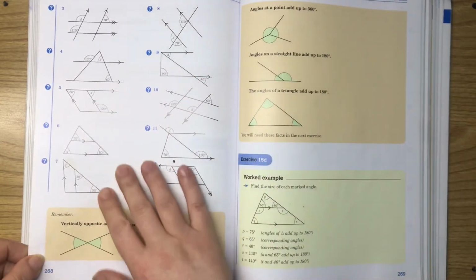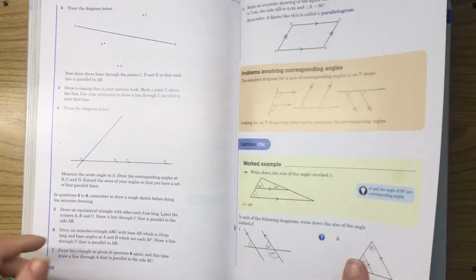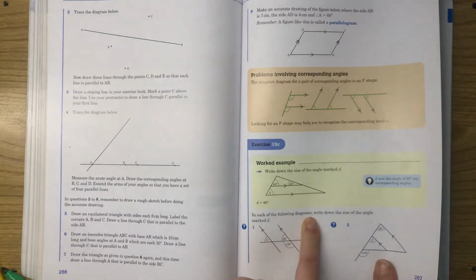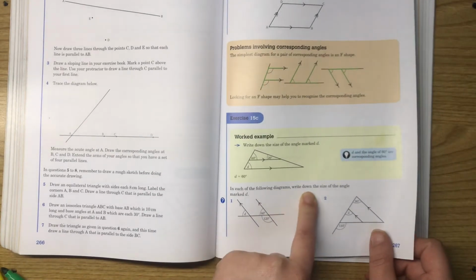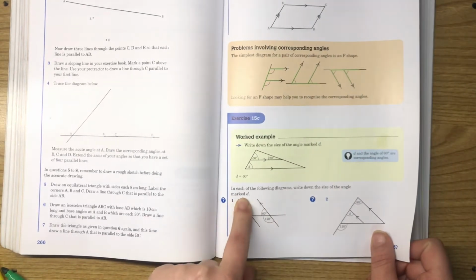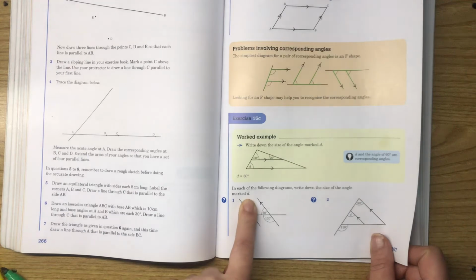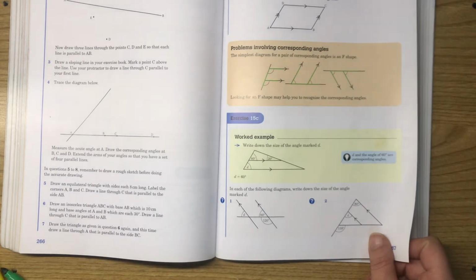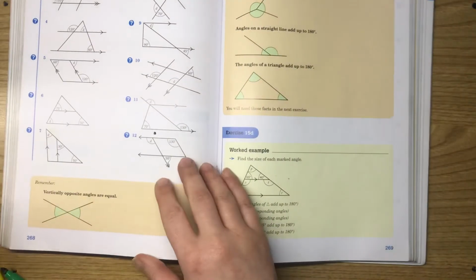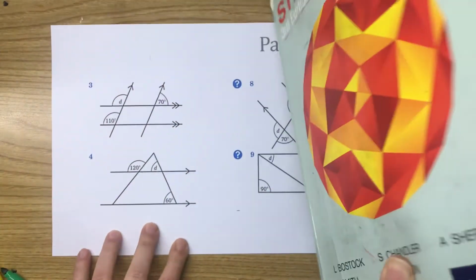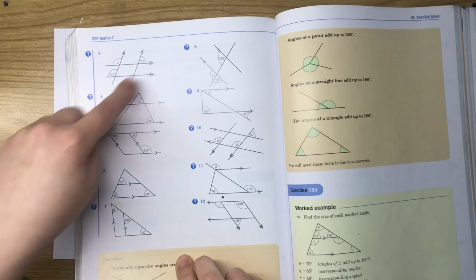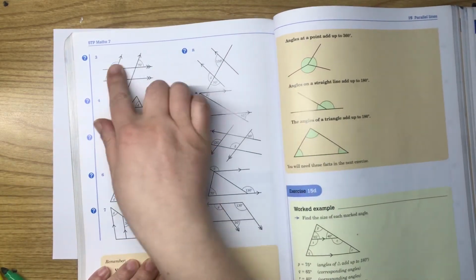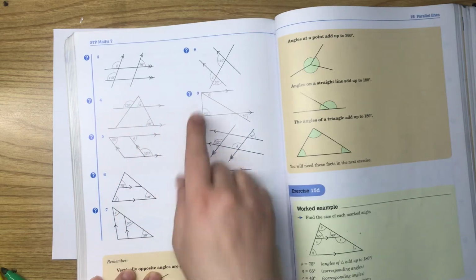Oh, there's no question here. But the question on the previous page says, in each of the following diagrams, write down the size of the angle marked with D. So our missing angle is angle D. I'm going to solve the next 4 questions. I picked 3, 4, 8, and 9. It's easier for me to crop the picture. That's why I chose those 4. And very nice, cool ones, by the way.